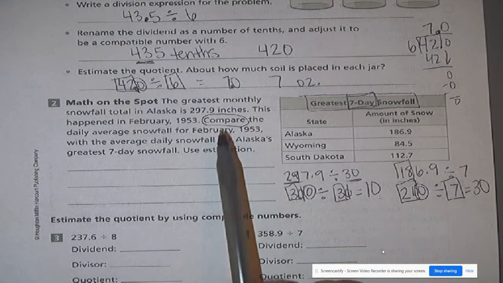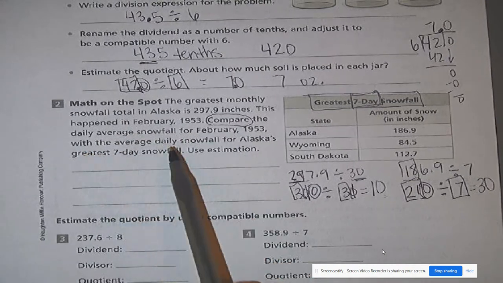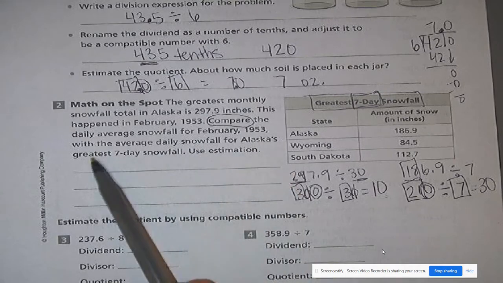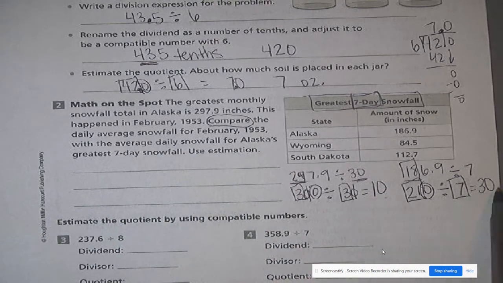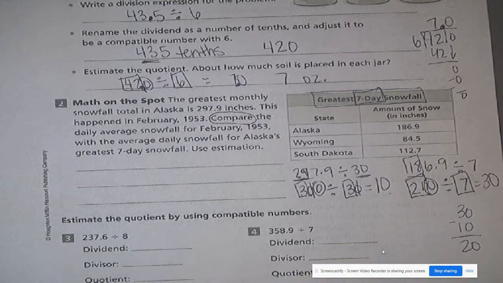Okay, so we're coming back and we want to compare the daily average snowfall for February with the daily average snowfall for Alaska's greatest set. So how am I going to figure that out? I want to find the difference, really. So what's 30 minus 10? Well, 20.